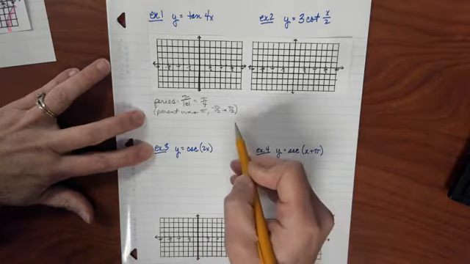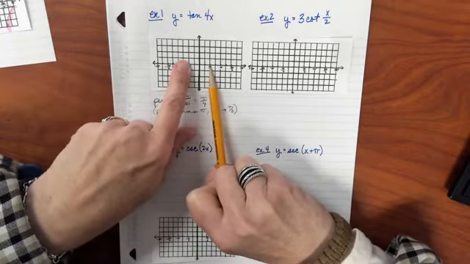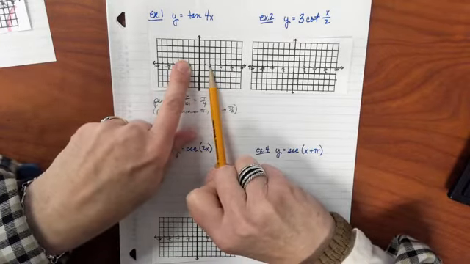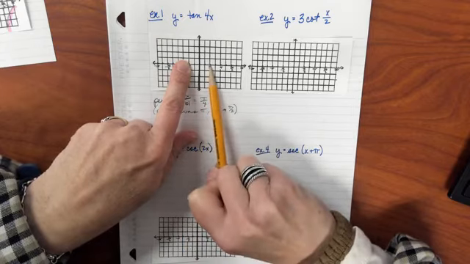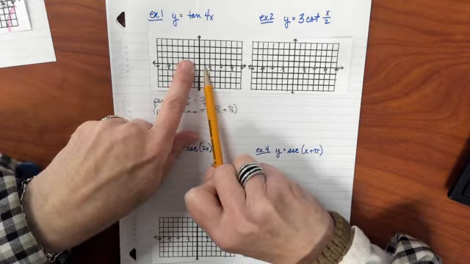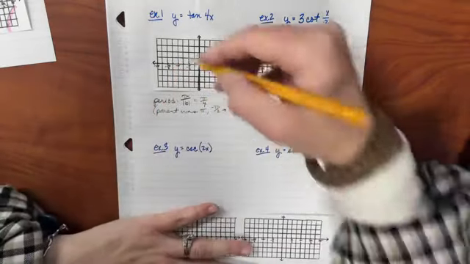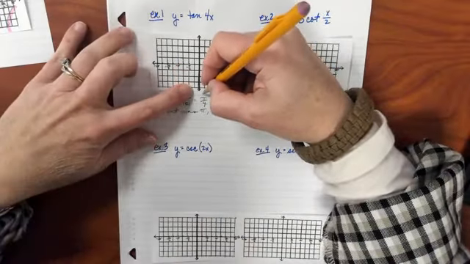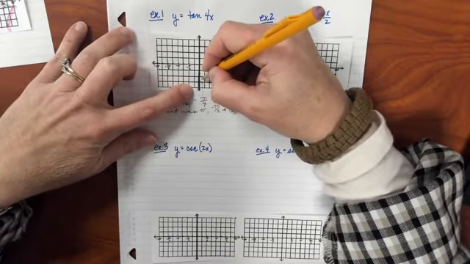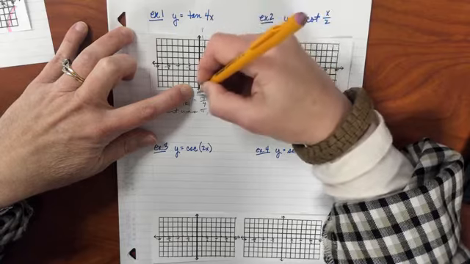I'm now going, so instead of going from here to here that went from pi as a period, I now have a period of pi over 4, which means I'm not just going to come in by pi, I have to come in even smaller, and I have to come in pi over 8. So my asymptotes are going to go right through the middle here.